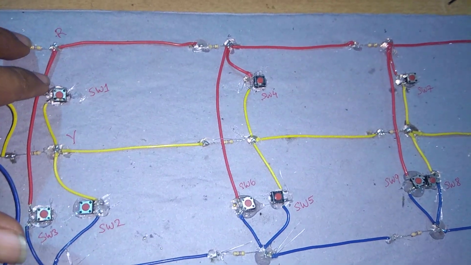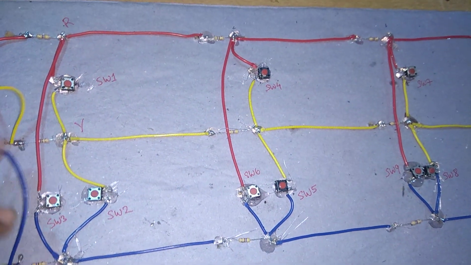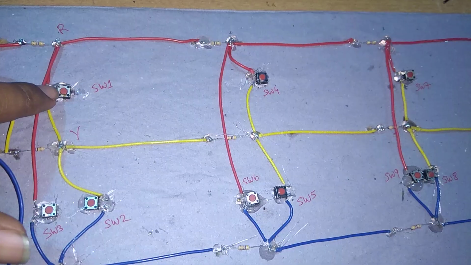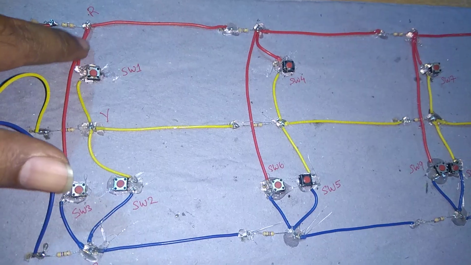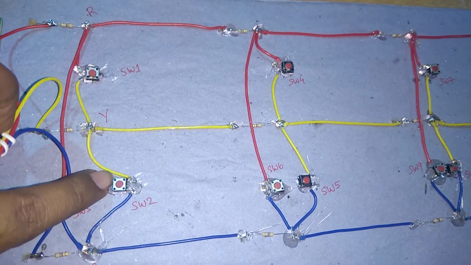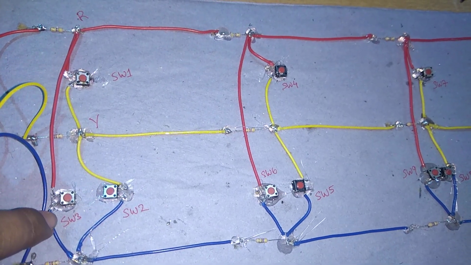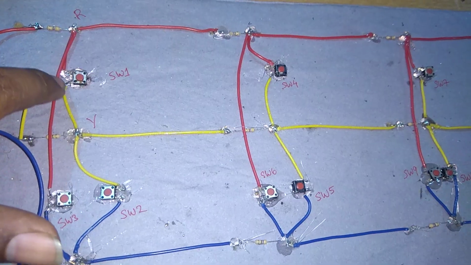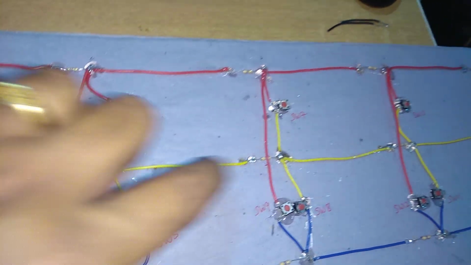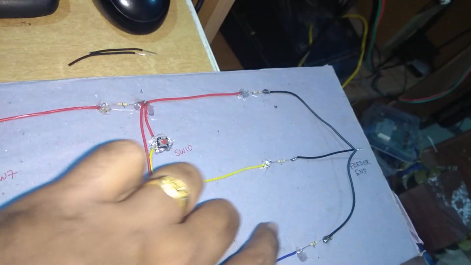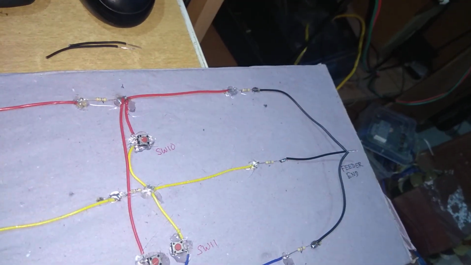So you can see the three phases: R phase, Y phase and B phase. At particular locations I have added three switches. Switch 1 shows a short between R and Y, switch 2 demonstrates a short between Y and B, and switch 3 shows a short between R and B at location 1. Similarly, location 2, location 3 and location 4, and this is the feeder end where all three phases are connected together to a common point.